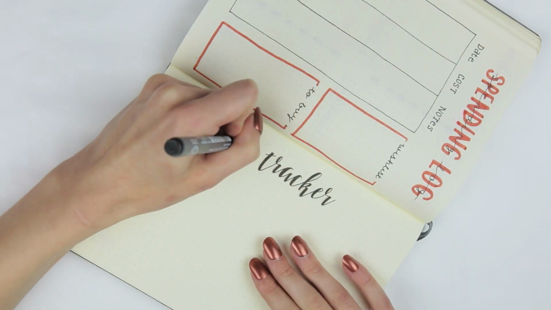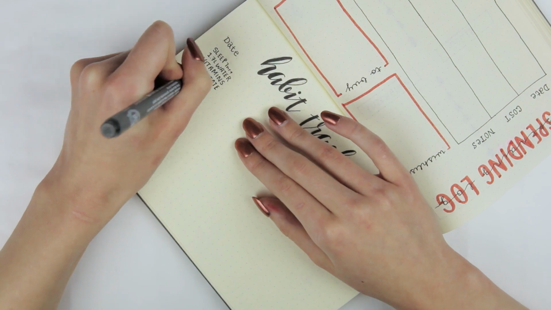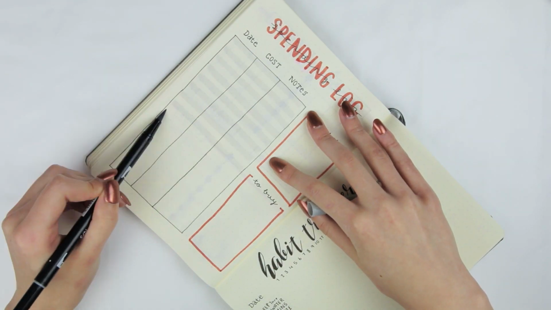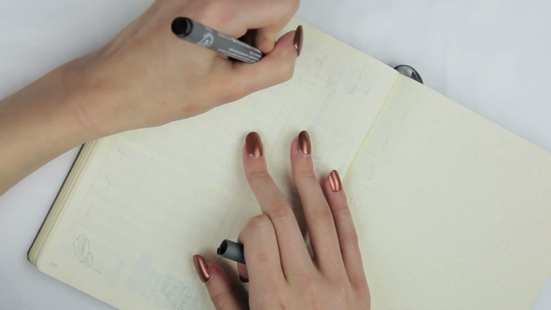It's just when I go too quickly when I'm doing shading like this, and as you can see I actually went from right to left there, which is something I'm learning to do, and it helps me not smudge as much. But yeah, this is my habit tracker and my spending log. It's exactly the same as last month. I'm tracking all the same things.